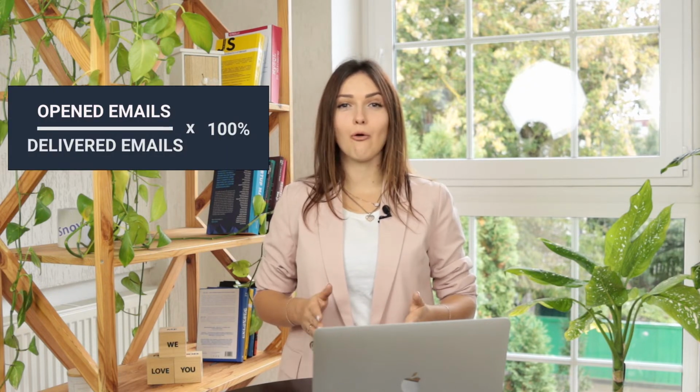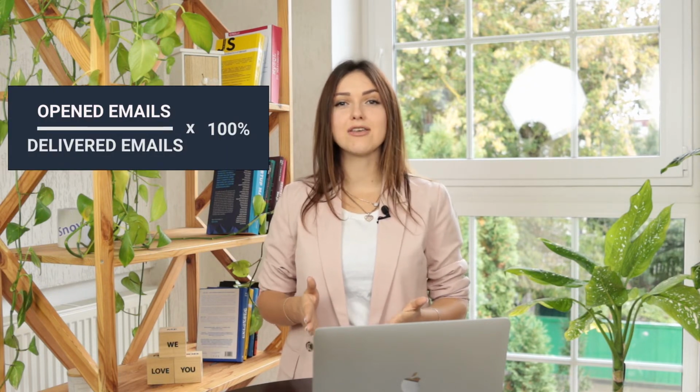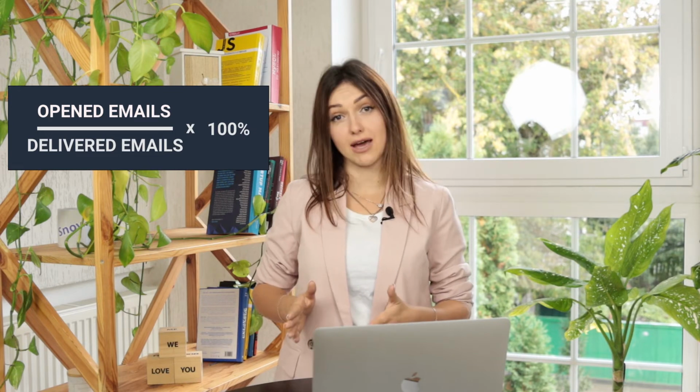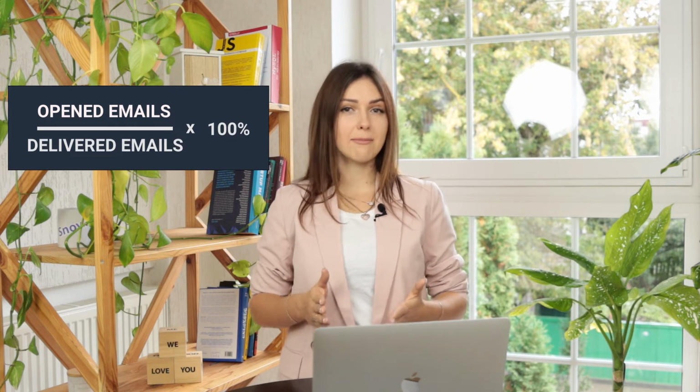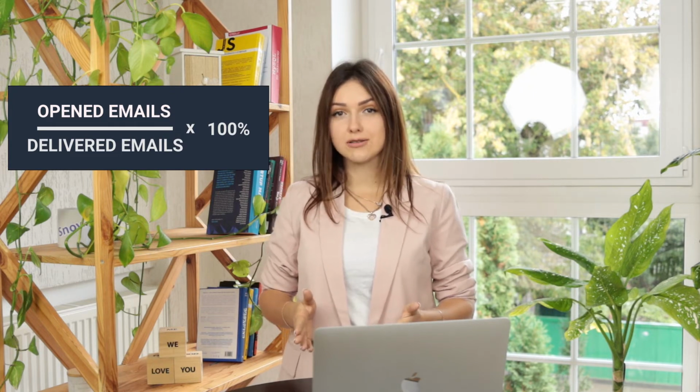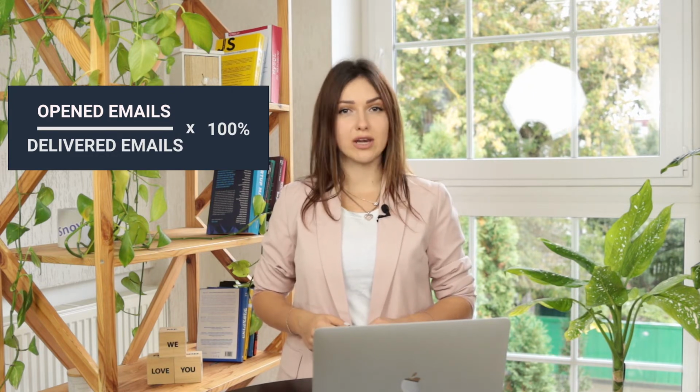So what is a good email open rate? How do you measure the success of your email campaigns? And how can you increase your email open rate? Generally, the email open rate is calculated by taking the number of people who opened the email and dividing it by the number of emails sent that did not bounce. For example, if you send 110 emails, 10 of them bounce, 20 are opened, your email open rate is 20%.